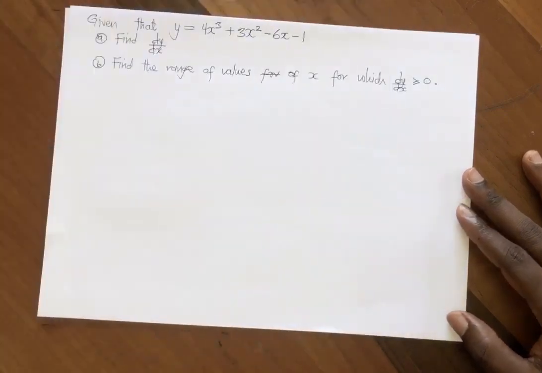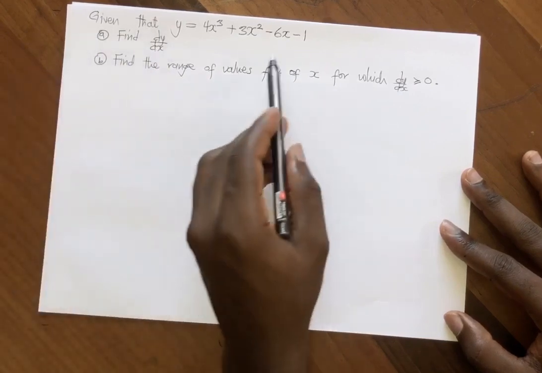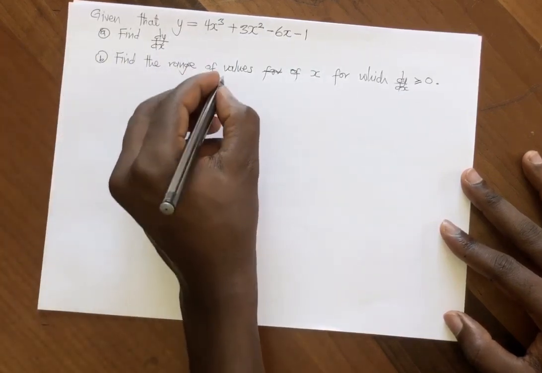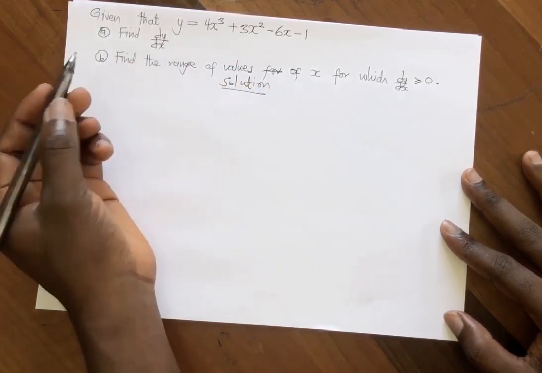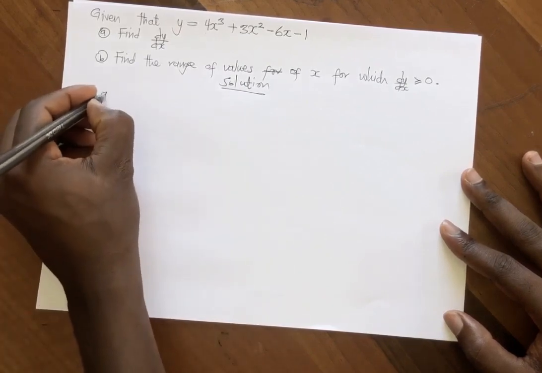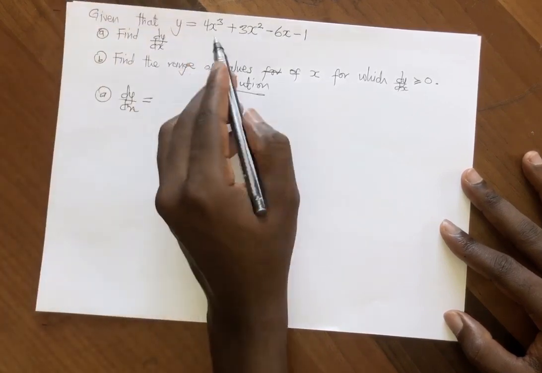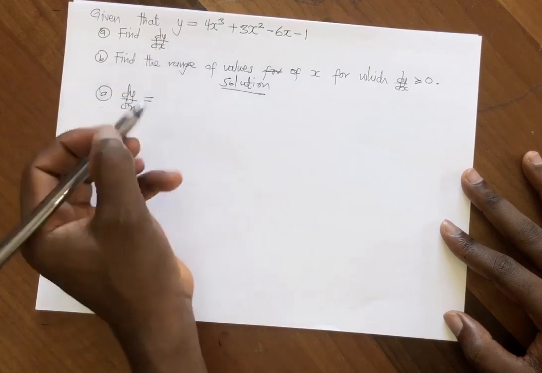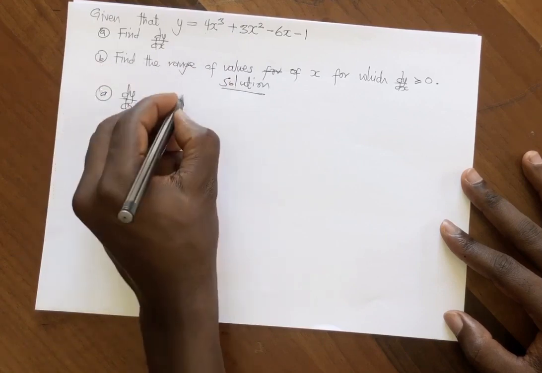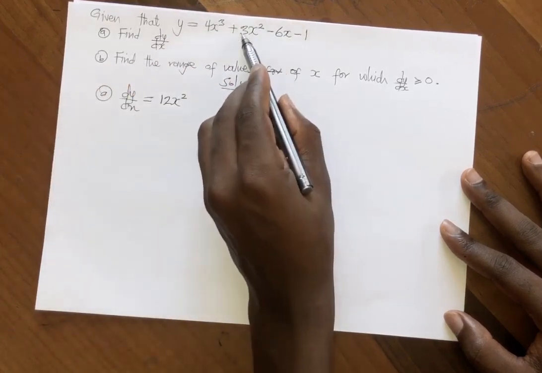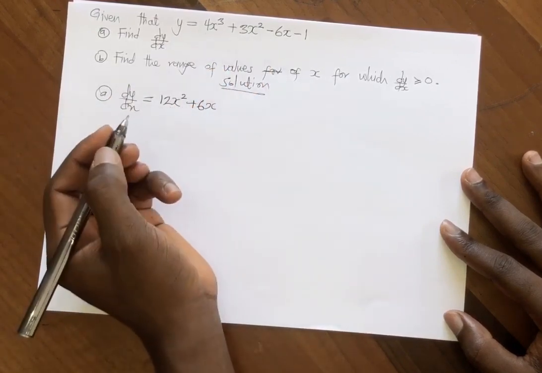Let's look at our final example. Given that y is equal to this, the first thing that we are told to do is to find dy dx, okay? That means find the gradient function. So dy dx, the gradient function, is 3 times 4 will give you 12, okay? Minus 1 of the power, that will be left with 2. So 2 times 3 here, that will be 6. 2 minus 1 is 1, so you have 6x.